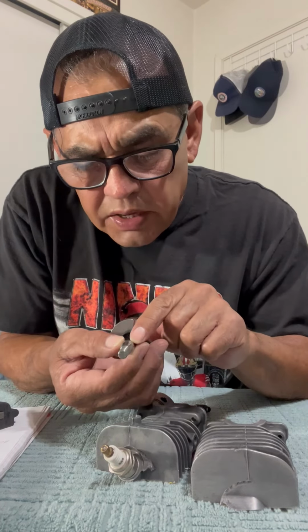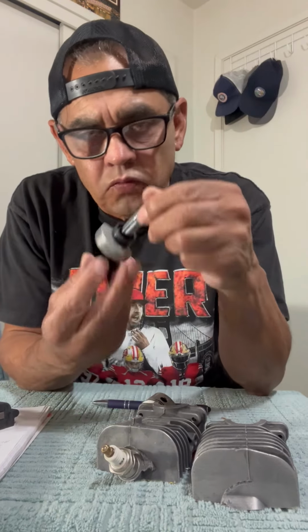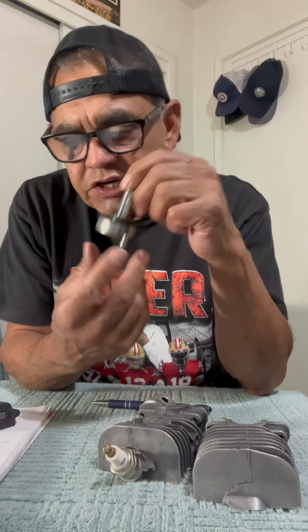When this guy does one complete 360, it completed the 2 cycles that it needs for the 4 strokes to be completed: intake, compression, power, and exhaust, with one complete revolution of the crankshaft.